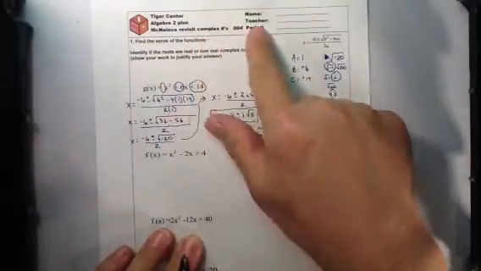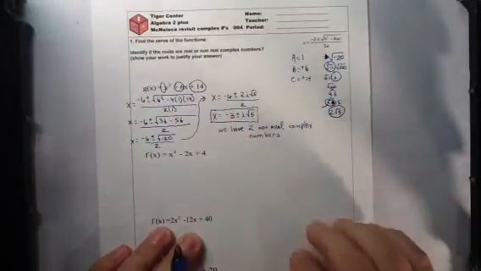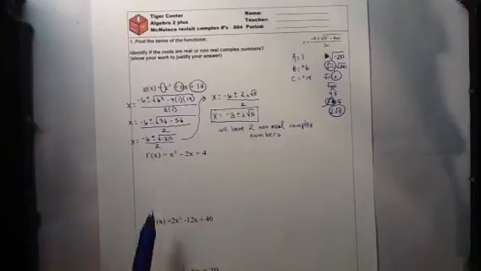So, we're revisiting complex numbers. This was practice 004. We did the first one together. If you have any issues trying to do the next three, make sure you stop by the tutoring center after school at Lewis and Clark so we can give you a hand.